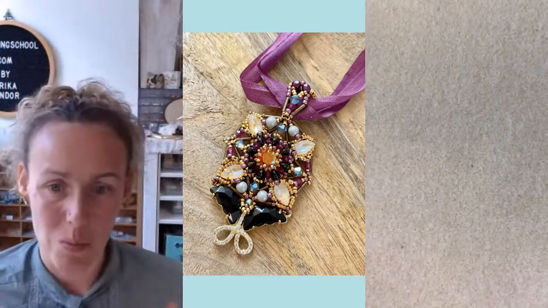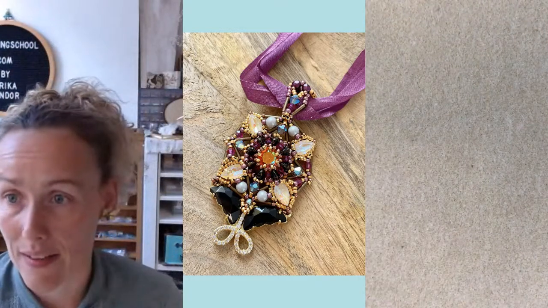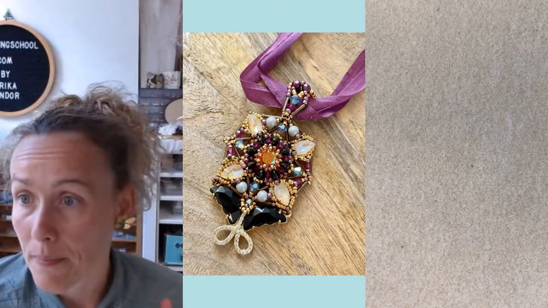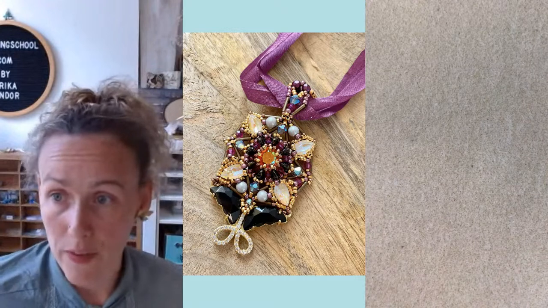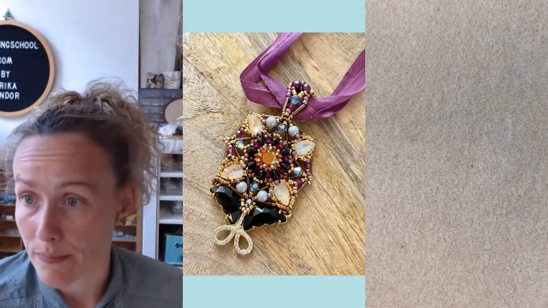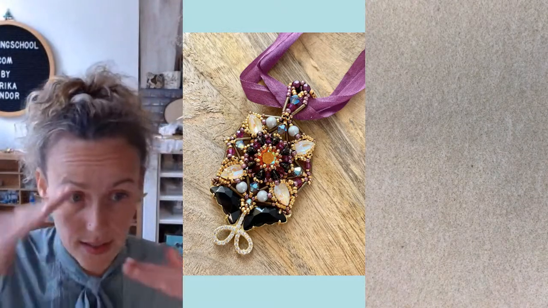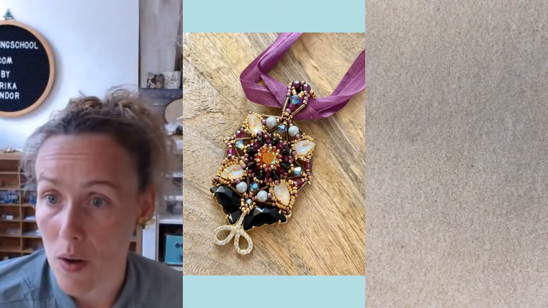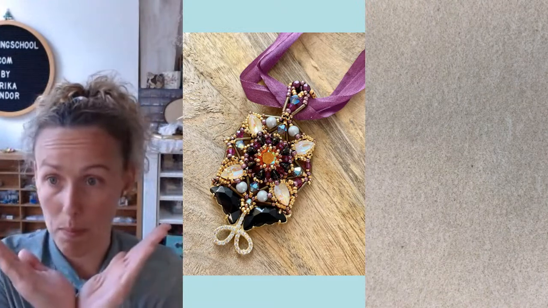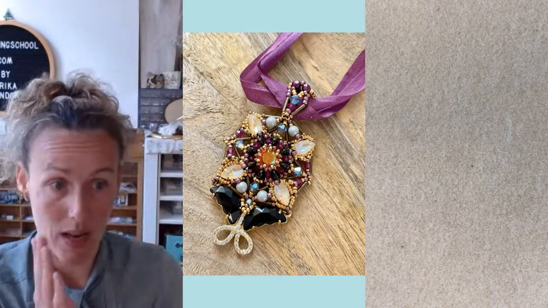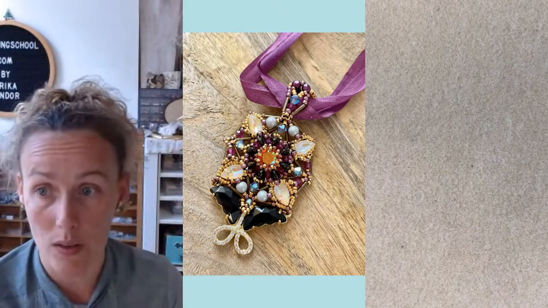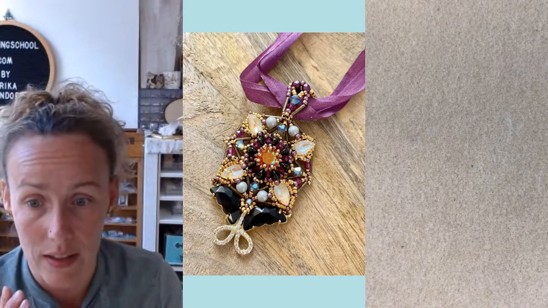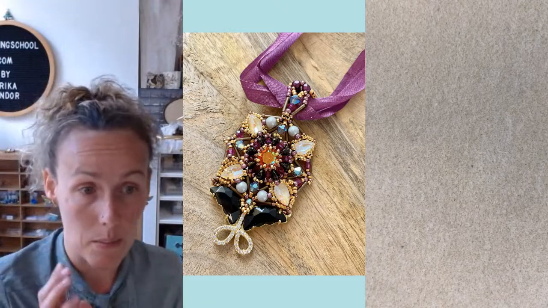But we call more things cabochons than them. On the other hand, a stone with flat polished facets on the top, like the chatons and the rivolis have, and also a spiky pointed bottom, is called a faceted stone for classic jewelry makers.